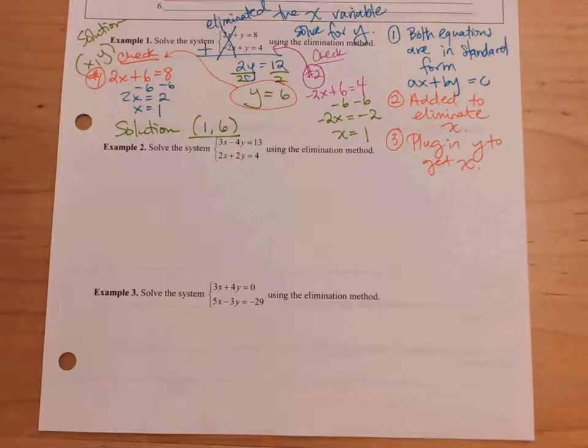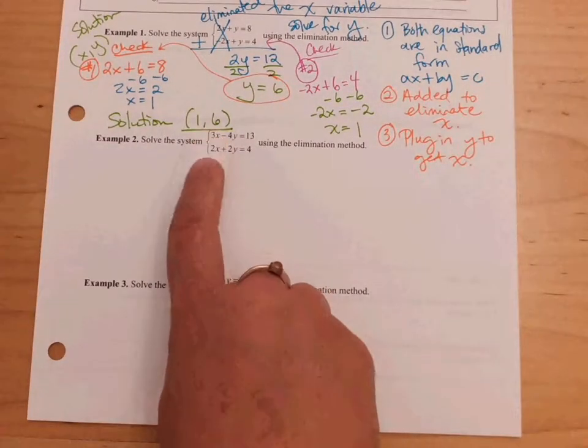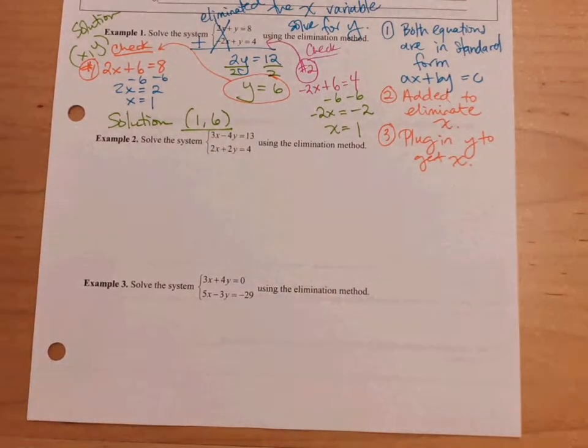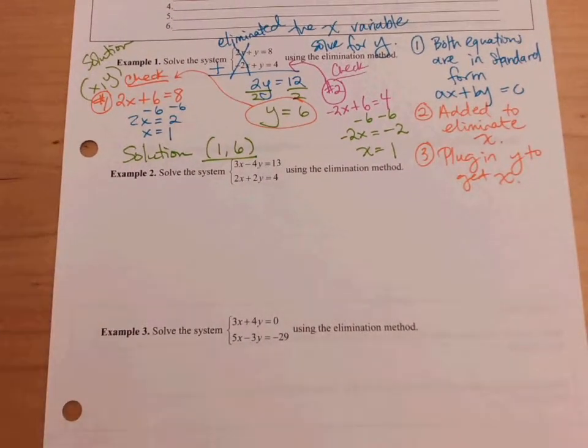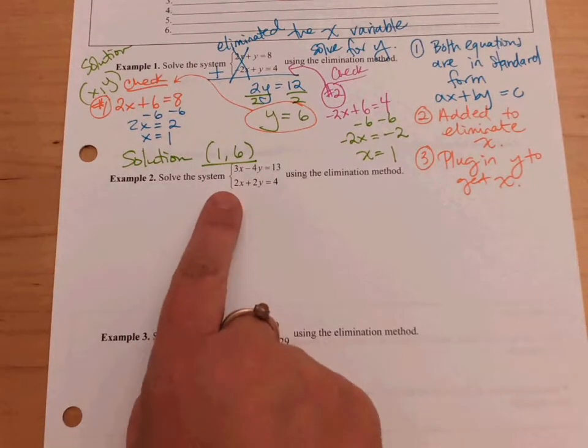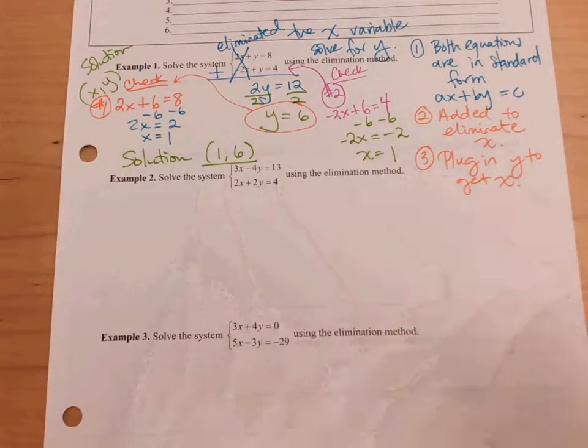Okay, that's the easy version. Now we got to step up the challenge level a little bit. If I were to just go ahead and add these together, would any of my variables eliminate? No, they wouldn't, right? I would get 7x, negative 2y. I didn't eliminate any.